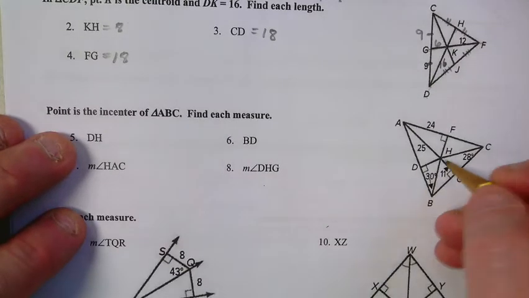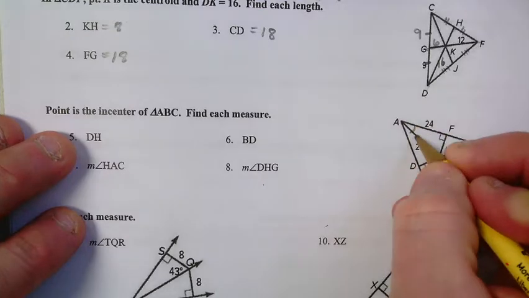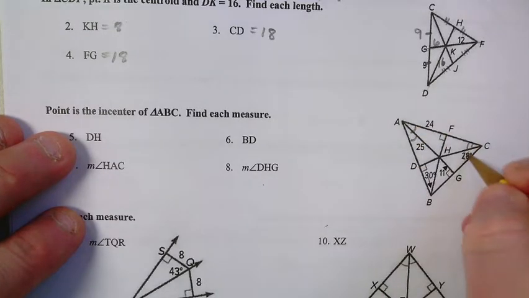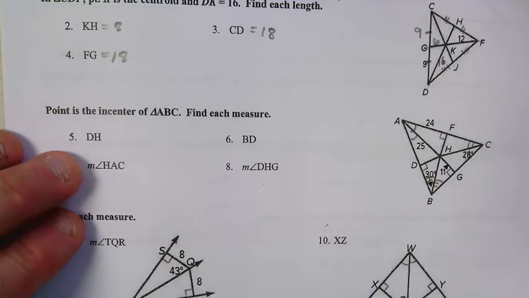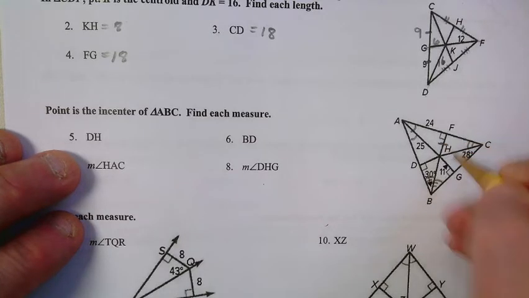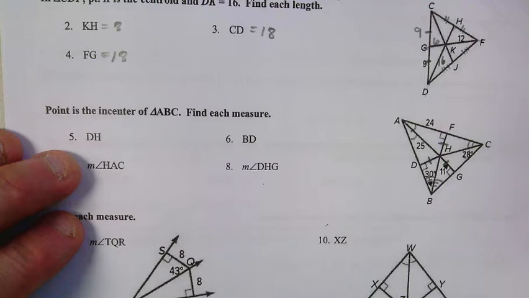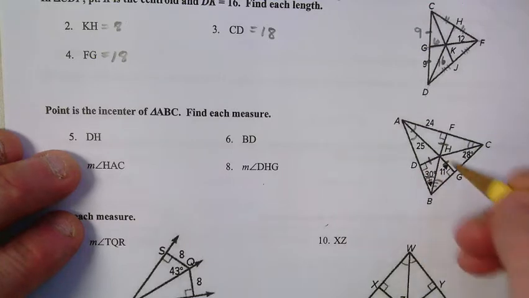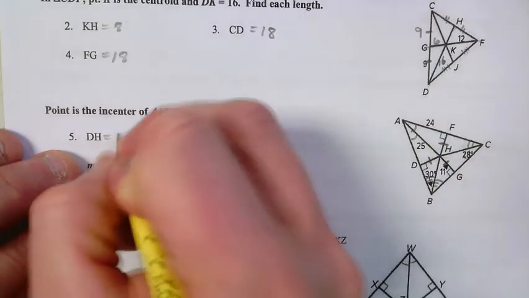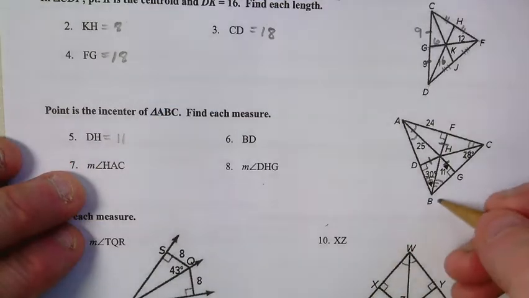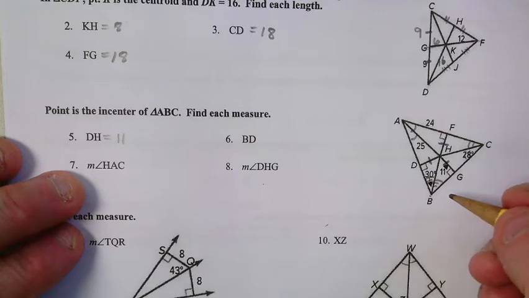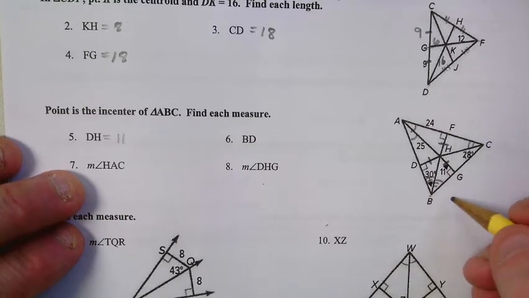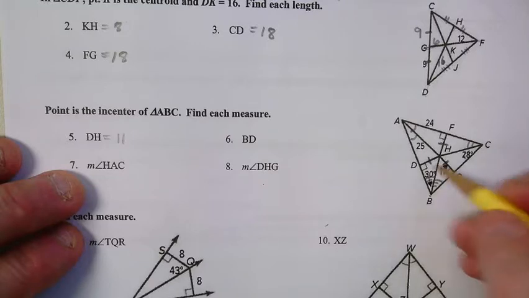The incenter is formed again by the angle bisectors, so I might as well go ahead and mark those. The incenter is also equidistant from the sides, so these lengths right here are all the same distance. So if we want to find DH, I'm going to look at GH is 11, so this is 11. BD, where's BD at? BD is that length there. Now, do we have any way? I think that this picture, oh, it's 11.